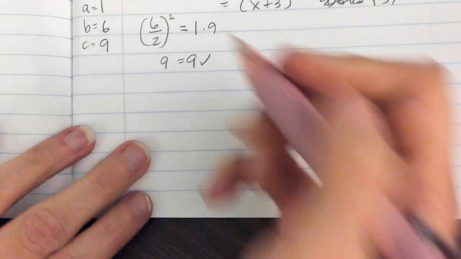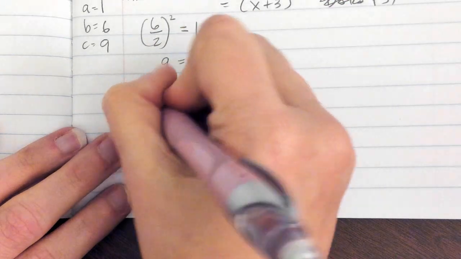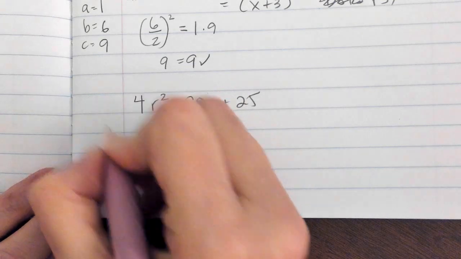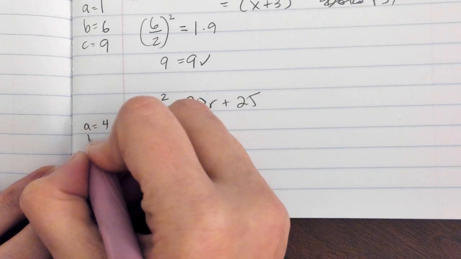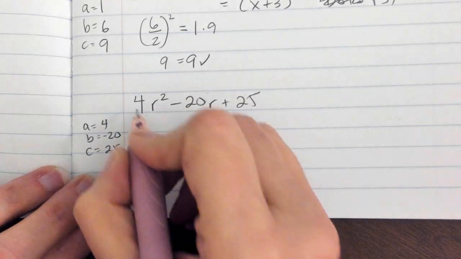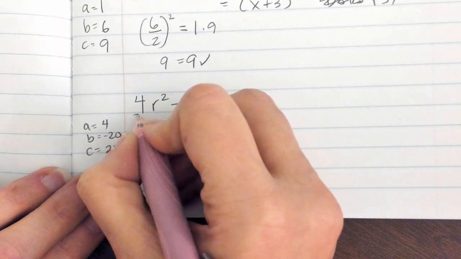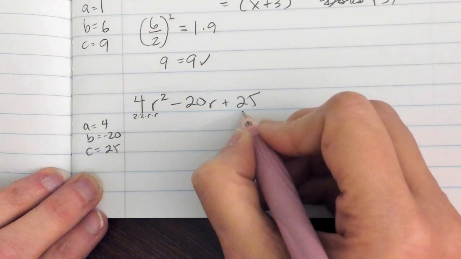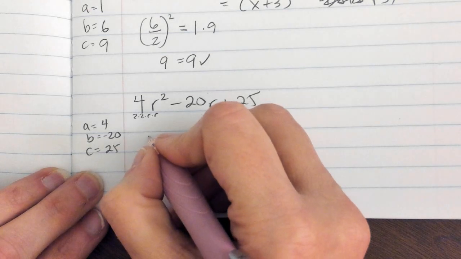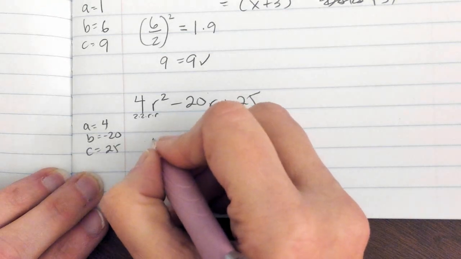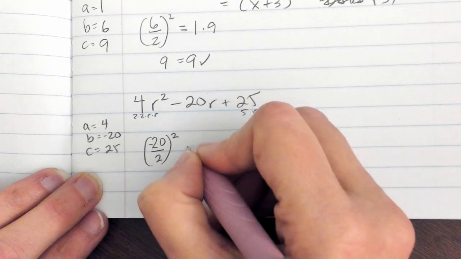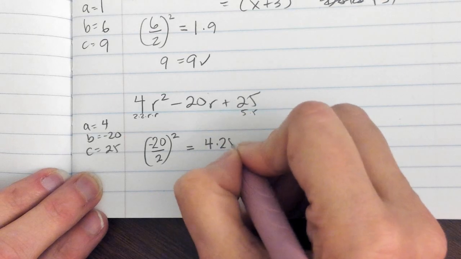4r squared minus 20r plus 25. Okay. So a is 4, b is negative 20, c is 25. Okay, so first I look and I see if these are perfect squares. This is 2r times 2r. This is 5 times 5. Those are perfect squares. So now, negative 20 over 2, squared, should equal 4 times 25.